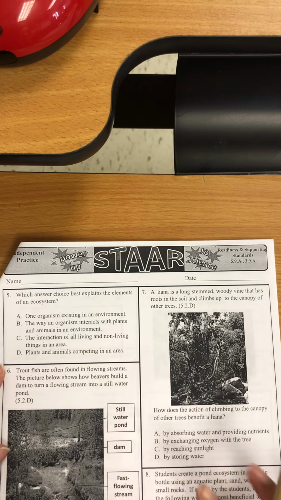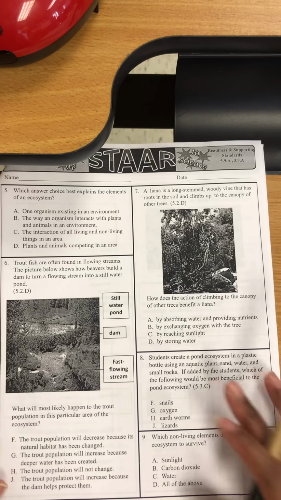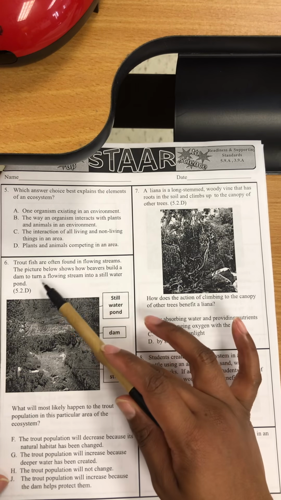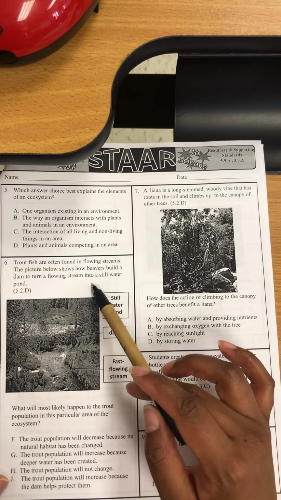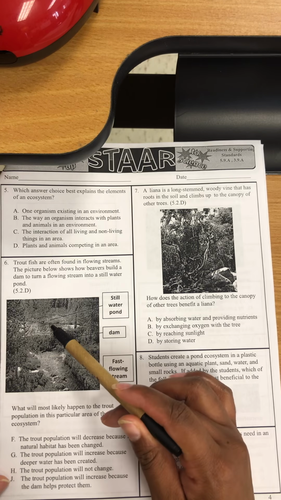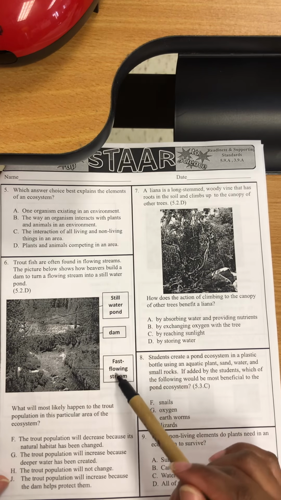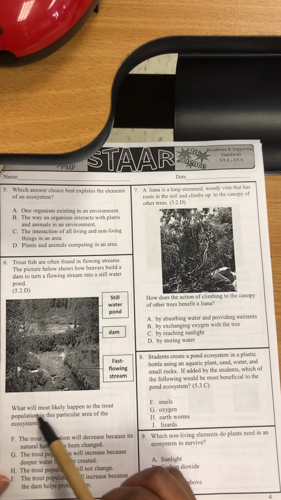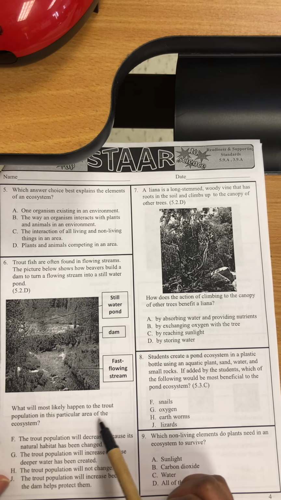Number 6. Trout fish are often found in flowing streams. The picture below shows how beavers build a dam to turn a flowing stream into a still water pond. Here we have the still water pond. Here's the dam that the beaver built around it. And here's the fast flowing stream. What will most likely happen to the trout population in this particular area of the ecosystem?